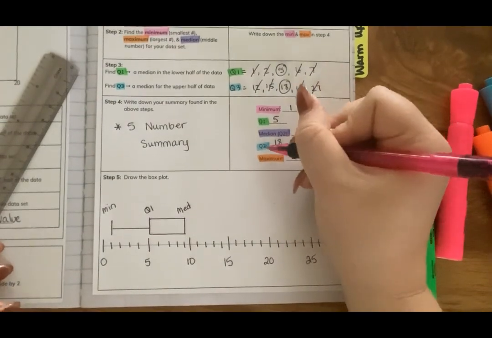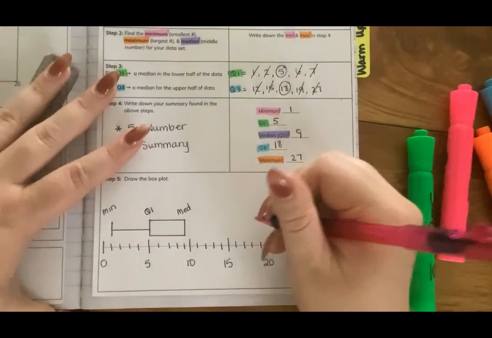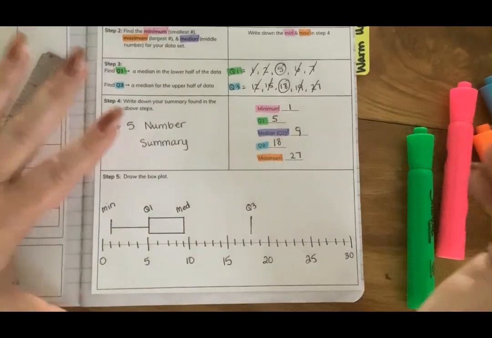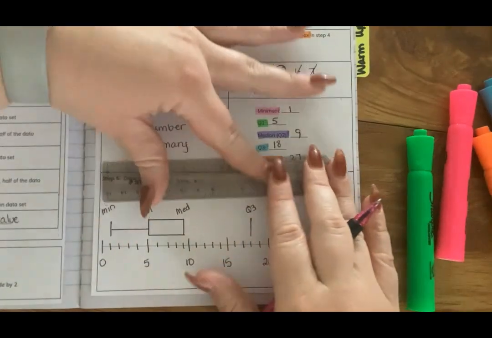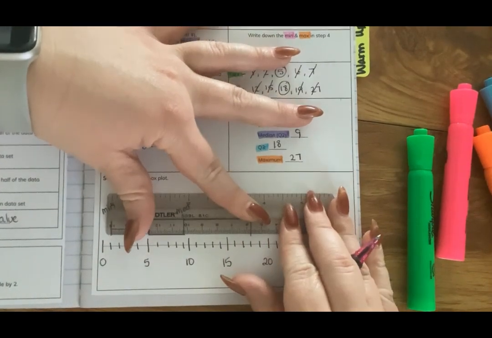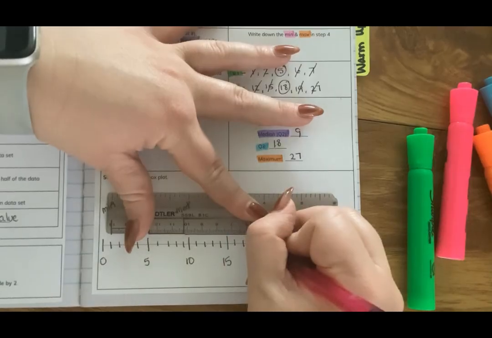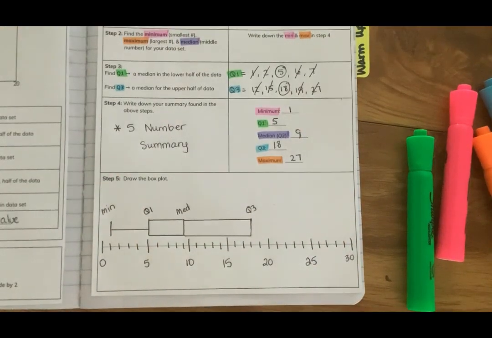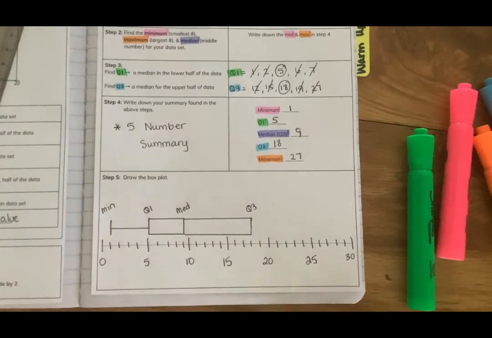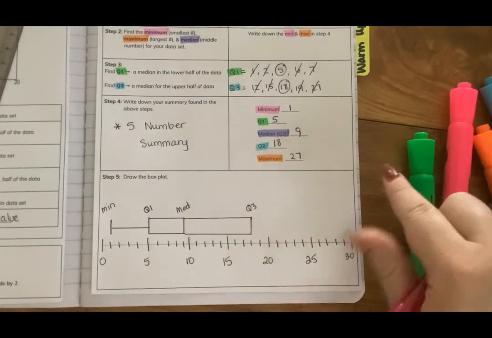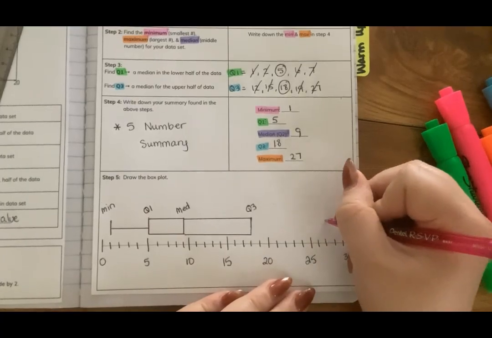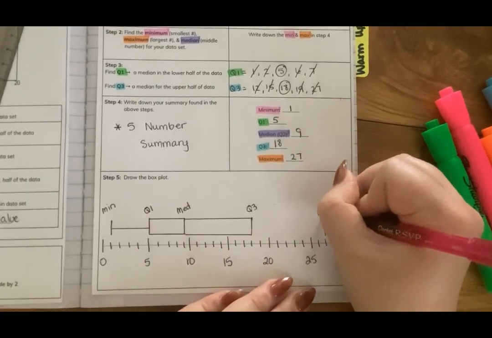The next line I'm going to apply is Q3, and that's at 18. So right over here, and I'm going to label that Q3 as well. And then I'm going to connect it with the rest of my box. Like that. The last number that you need to include is your maximum, and that's at 27. So here's 30, 29, 28, here is 27. That's our maximum.